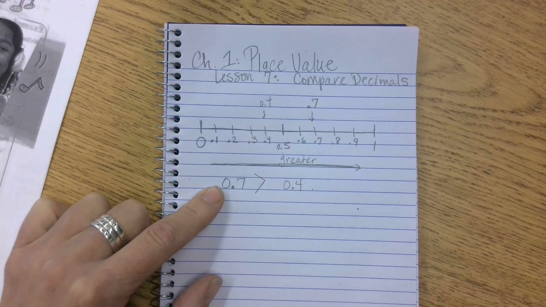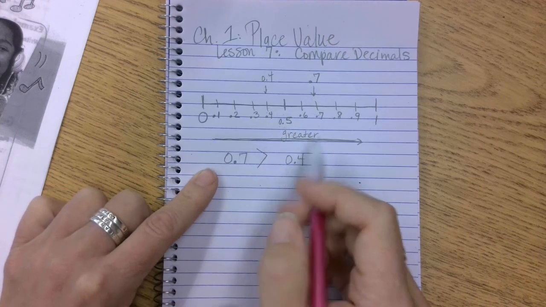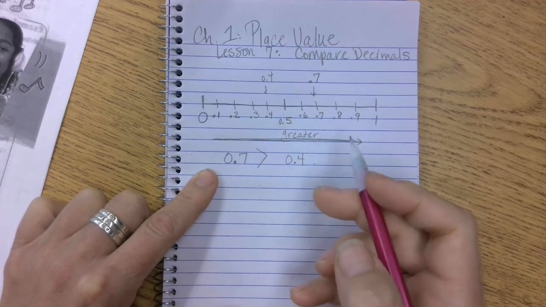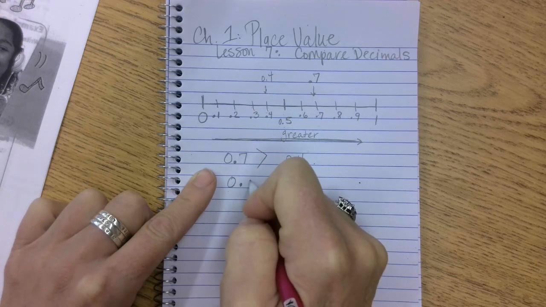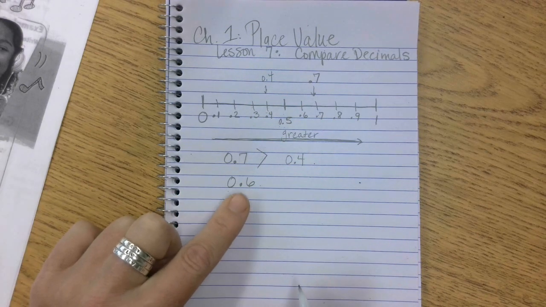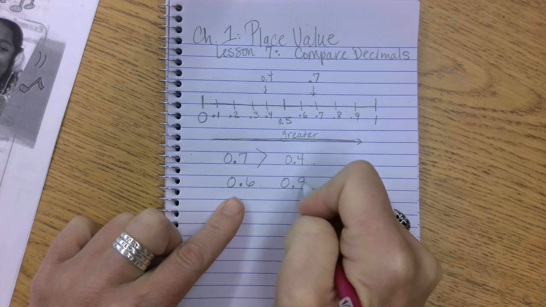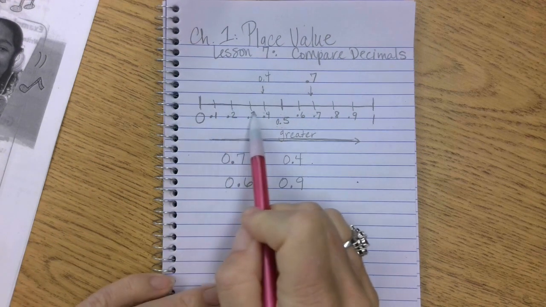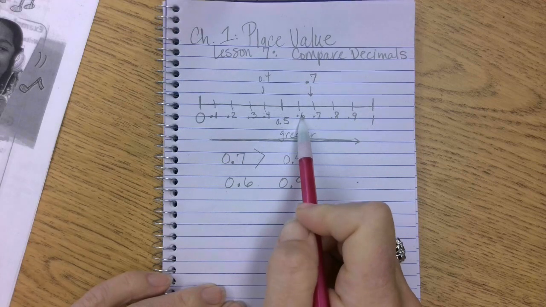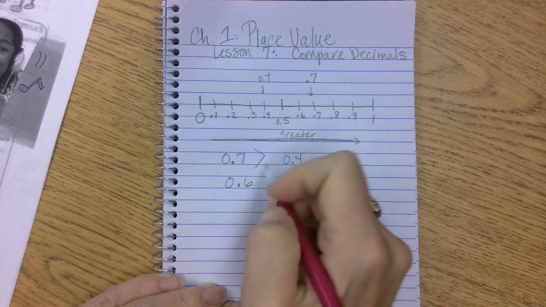All right, so now let's do one more, and then we'll go into a couple on our assignment for today. So let's do 0 and 6/10, and we'll do 0 and 9/10. So which one's greater this time? Well, looking at our number line, 6 comes first and the 9 comes after, so the 9 is going to be greater.